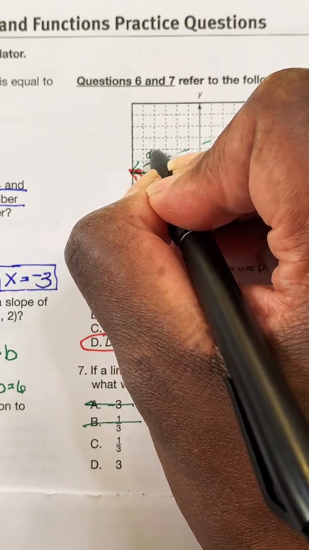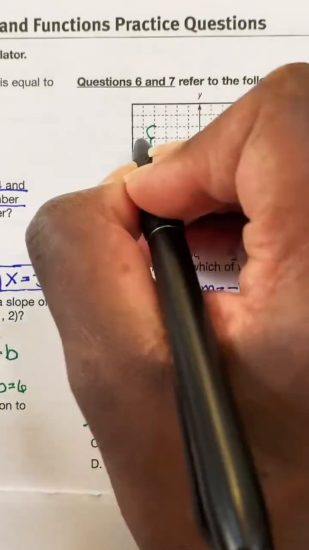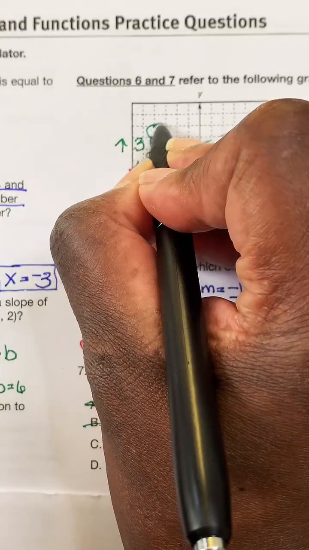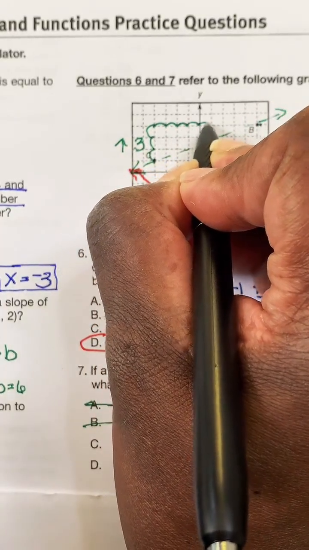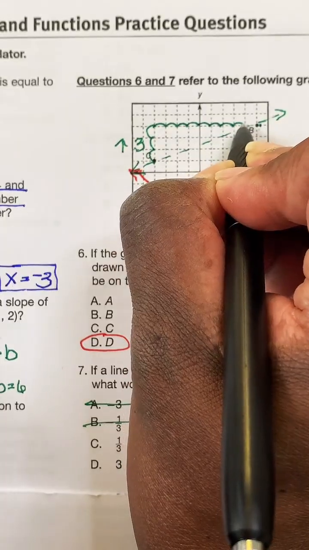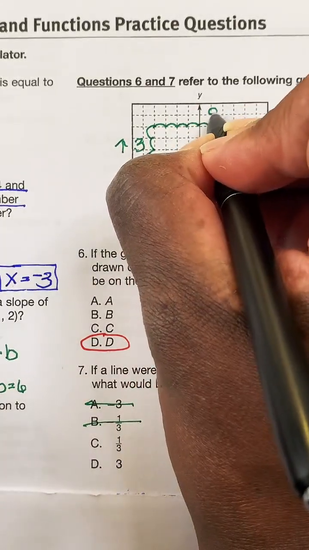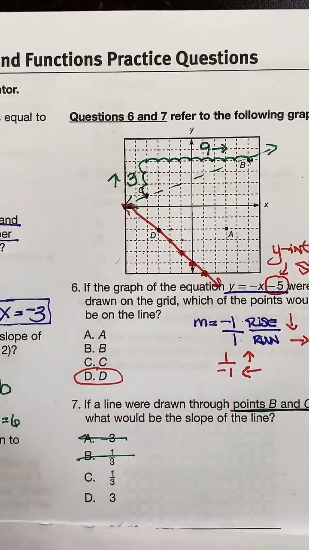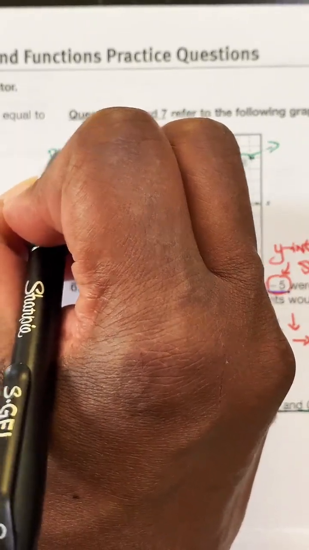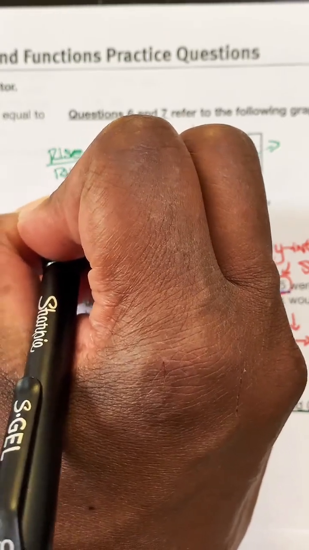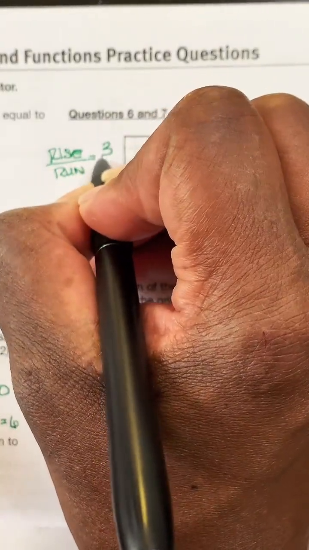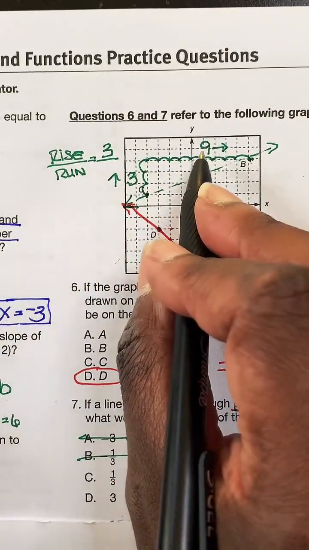So you got to go up 1, 2, 3 units. I'm going 3 units up. Then I'm going over 1, 2, 3, 4, 5, 6, 7, 8, 9. And I went 9 units to the right. So remember we were talking about rise over run. My rise was 3. My run was a positive 9.